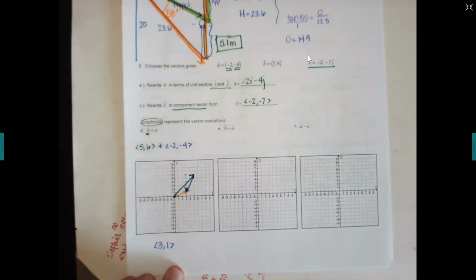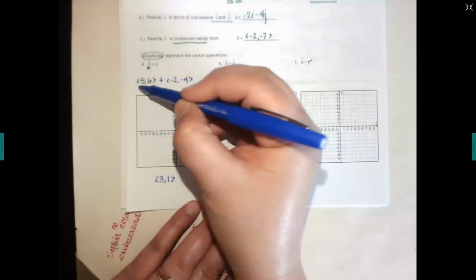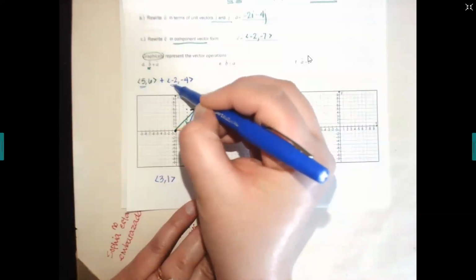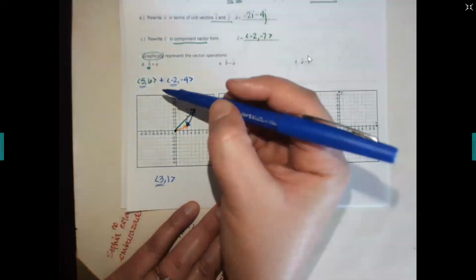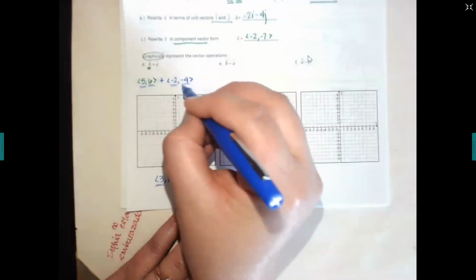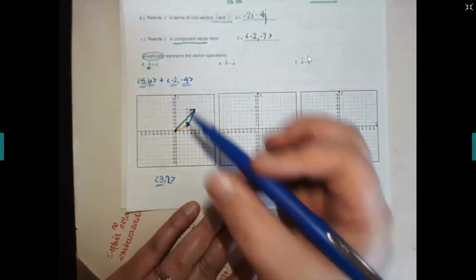Okay, now let me show you a little trick. If you had actually just added these numbers up, hopefully you remember you just add the x's, add the y's. What's 5 plus -2? 3. And then what's 6 minus 4? Ooh, this should be 2. Okay, which means I didn't quite draw my vector long enough.